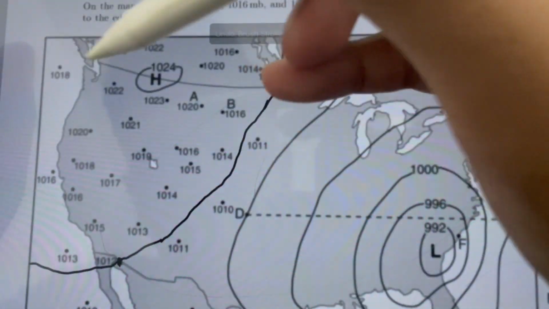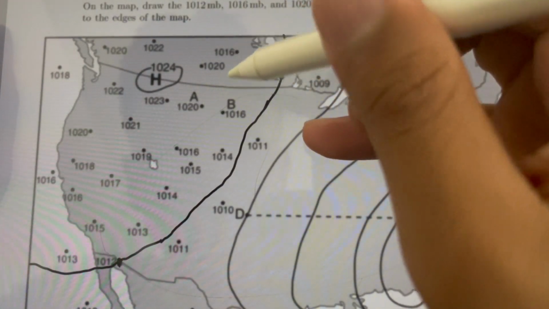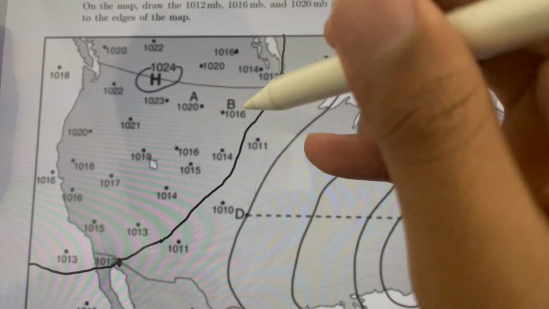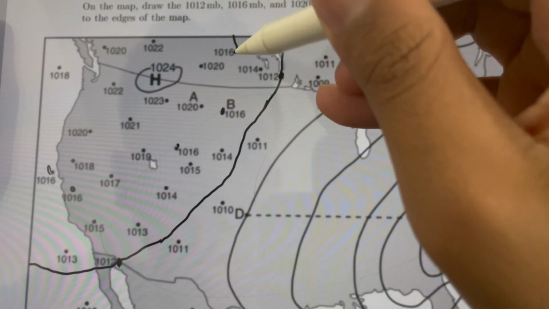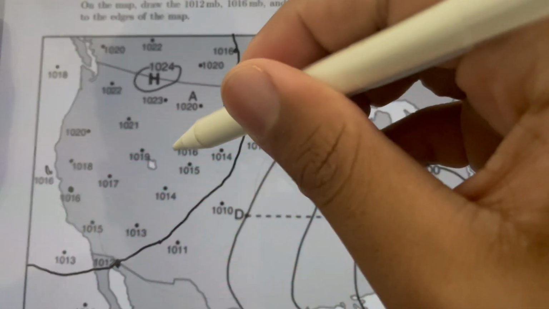like this. Now we want to plot the second point, which is 1016. And so one of them is over here, one over here, and two over here. So now we plot that again, and again make sure we don't pass any numbers that are higher or lower than it.